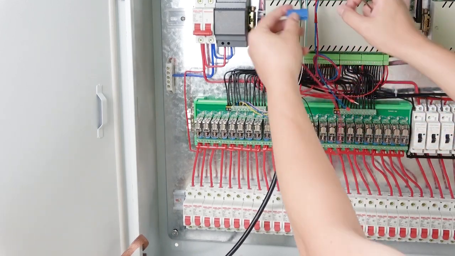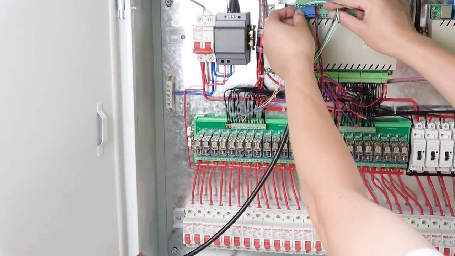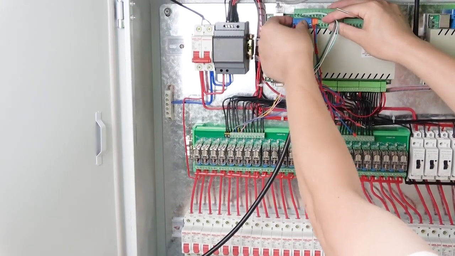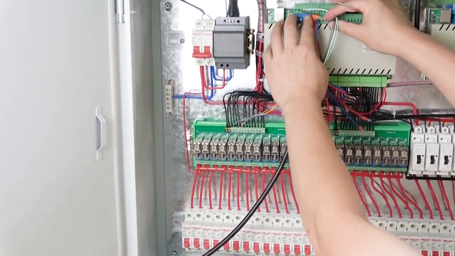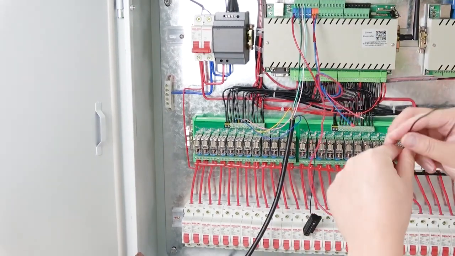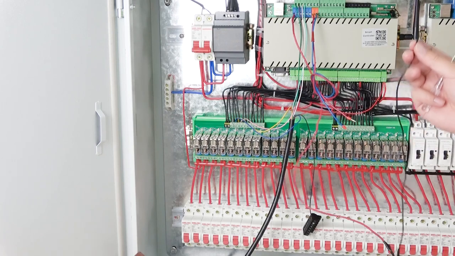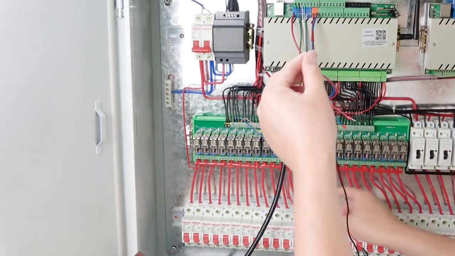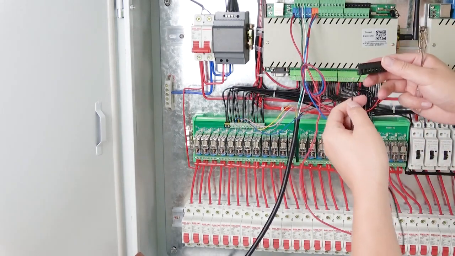Okay. Now we can plug in. This is 1, and also the sensor. The other line is the ground. As the ground, we can connect with this black socket.